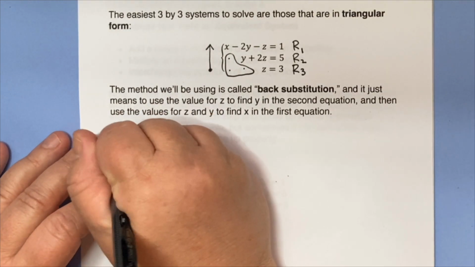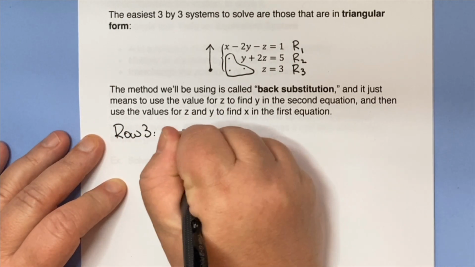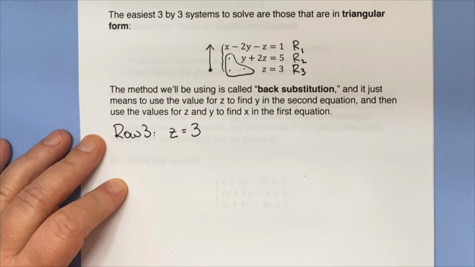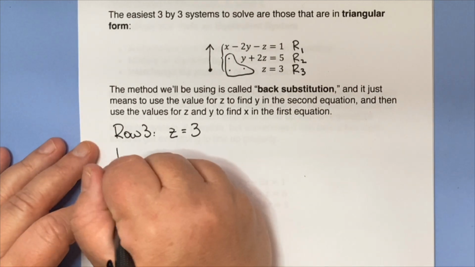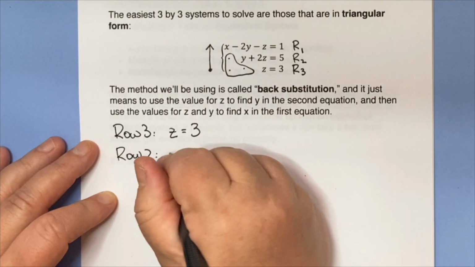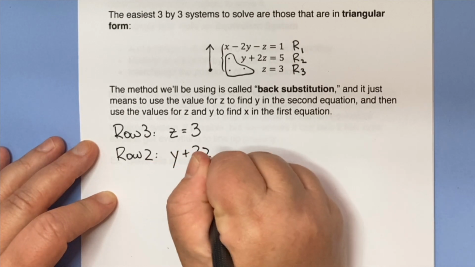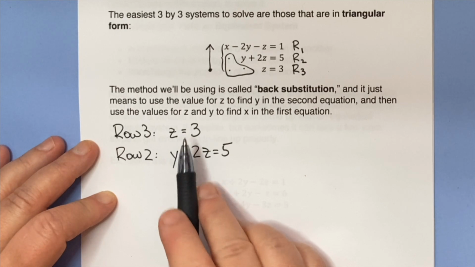So let's talk about what it means. I'm going to start with row 3, and I'll see that z equals 3. Well, we know what z is now. Z is 3, so we're done. Woohoo! If I look at row 2, then I see that y plus 2z equals 5. Well, I know z is 3.